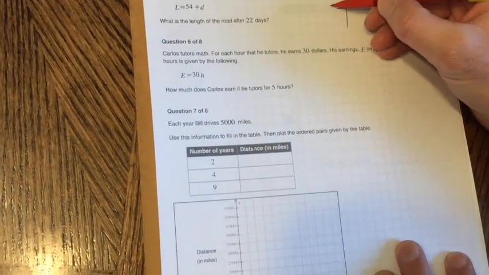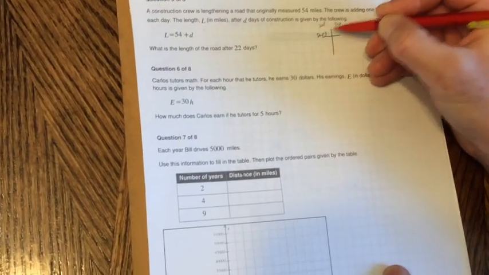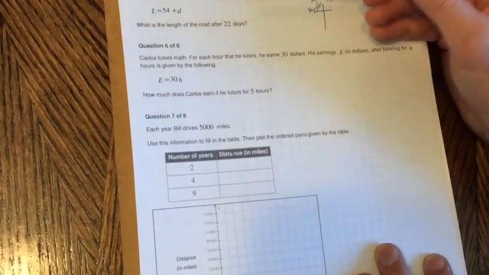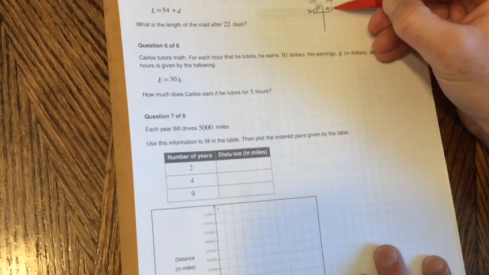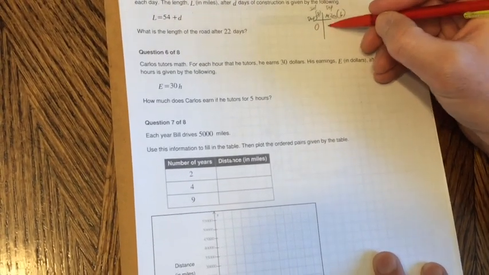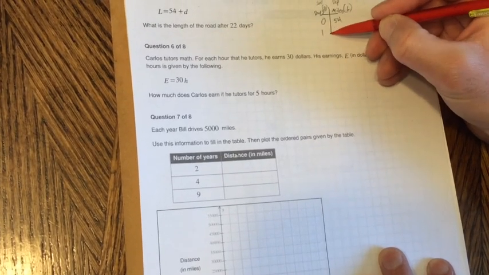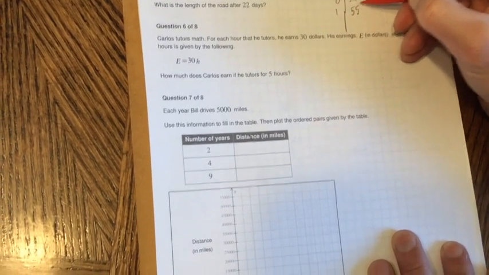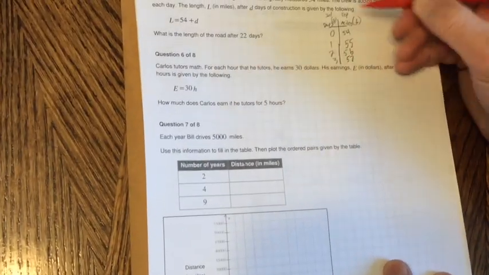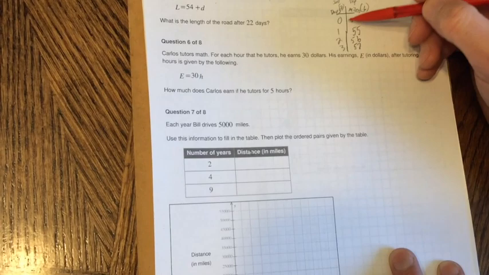That's right, the days. The days keep marching on. So then the dependent variable would be the miles. After 0 days, it's already 54 miles. After 1 day, it added 1 mile. It's 55 miles. After 2 days, it's 56. After 3 days, 57. So this is how we can make a T-chart with this information.